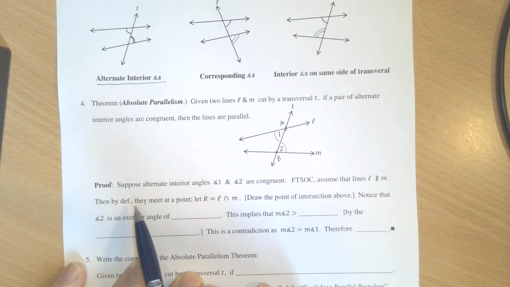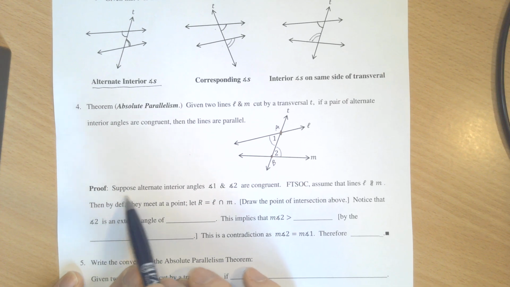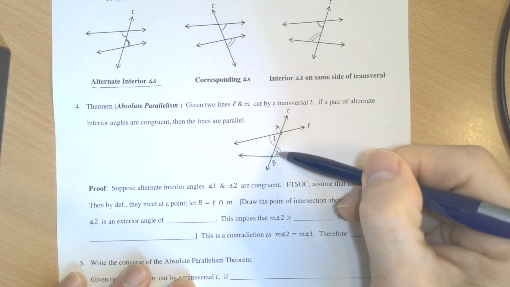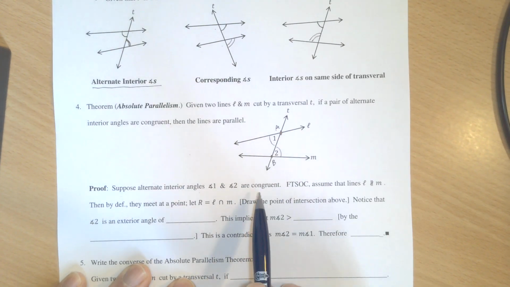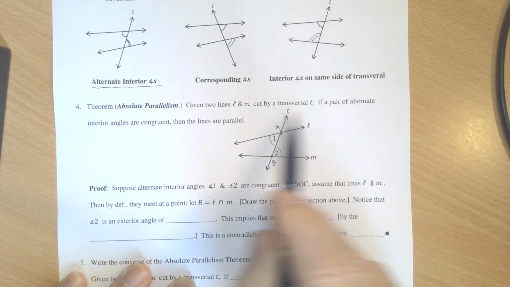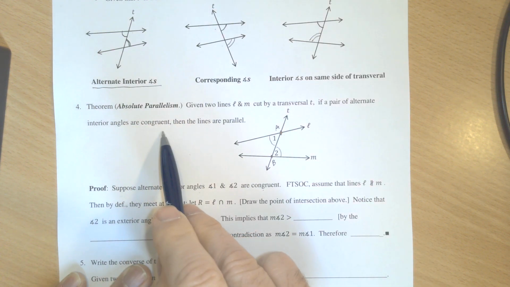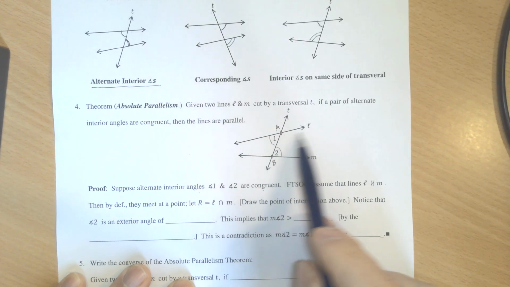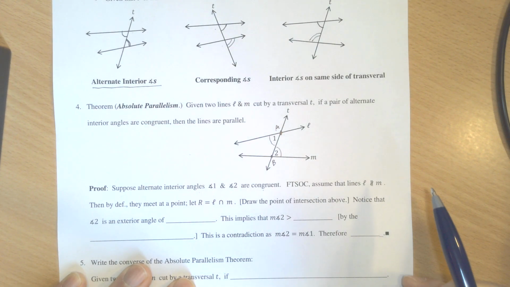All right, so as we've shown in the diagram, suppose the alternate interior angles are 1 and 2. Suppose they are congruent. Well, what does that mean we have to prove? If a pair of alternate interior angles are congruent, then the lines are parallel. We have to prove that the two lines L and M are parallel.